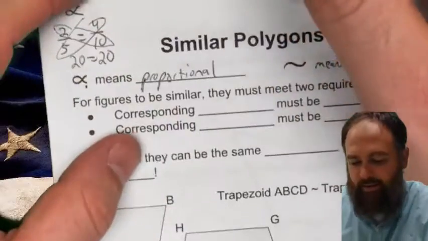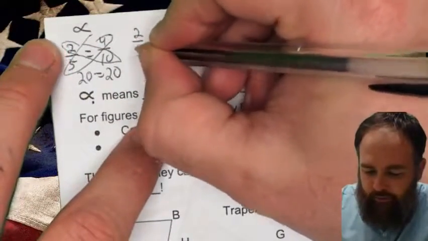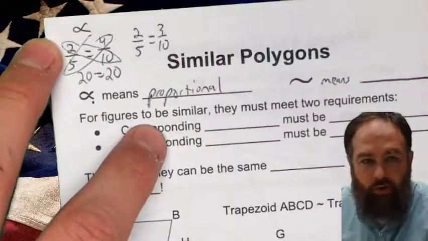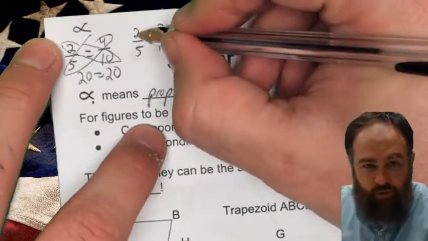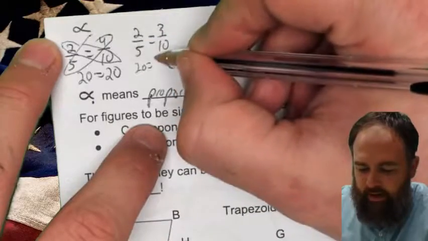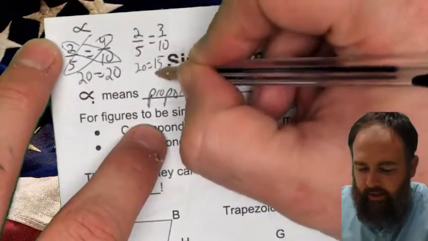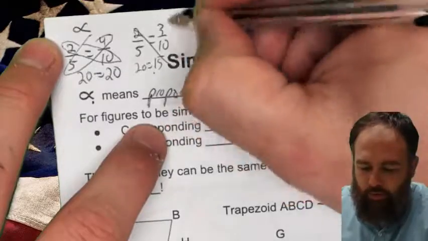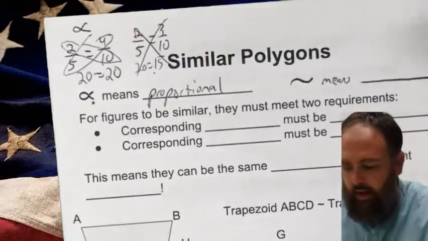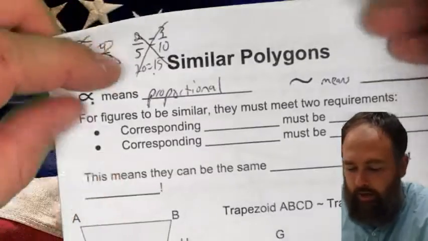Let's say that I'd done something different and had 2/5 is equal to, let's just use something we know is not going to work, 3/10. Well, 2 times 10 is going to be 20. 3 times 5 is 15. And so that's not proportional. So I'm going to be using this symbol several times throughout the unit, and so we need to go ahead and start getting used to that.